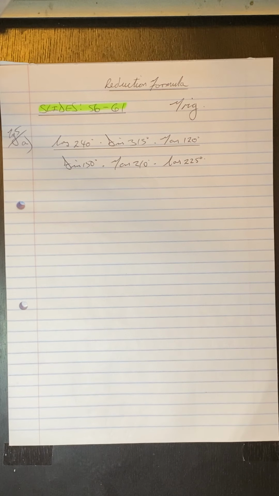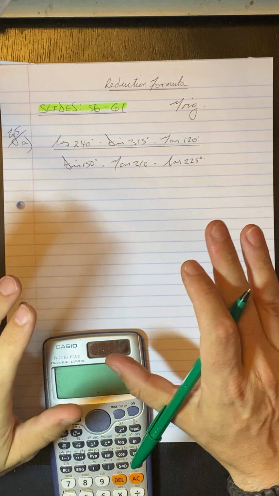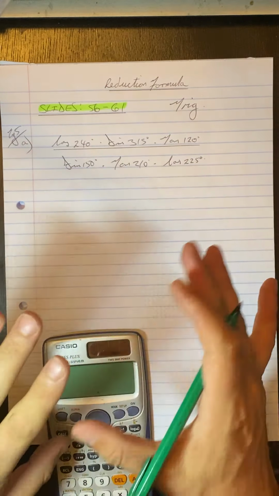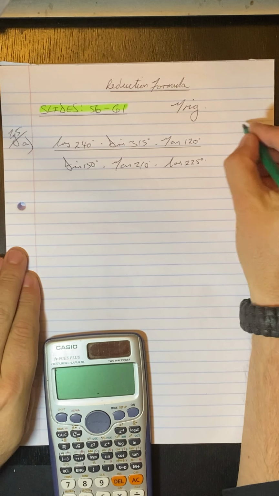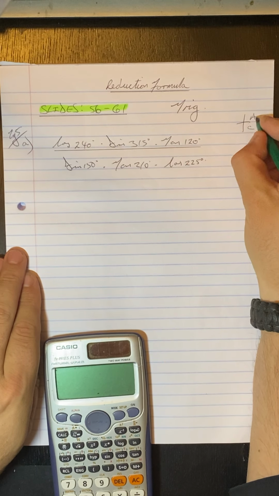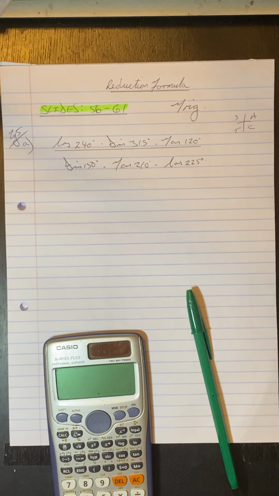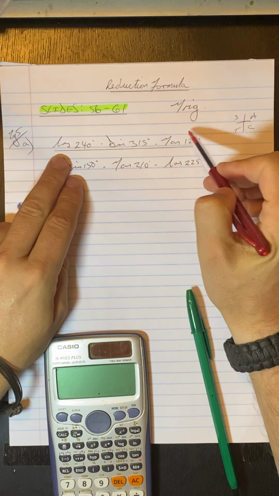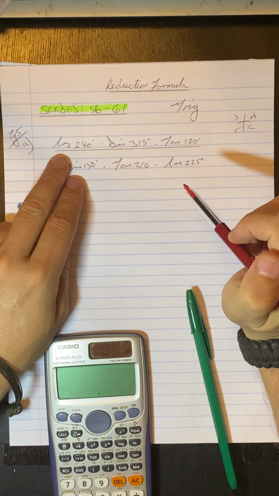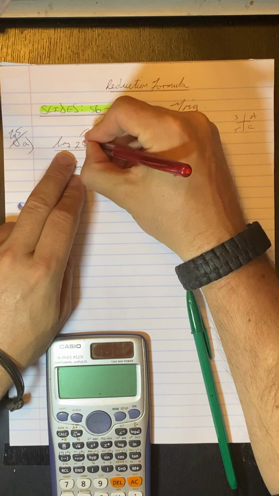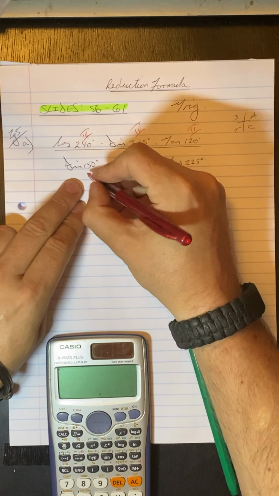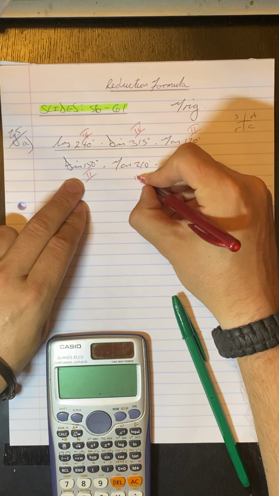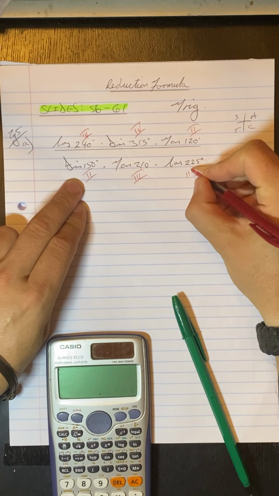Okay, so I'm going to work a little bit quicker today, just to show you how quick we can do this without me showing you the other notes that we've made before. So just so we know, I'm just going to do the cast diagram on the side here. The first thing I'm going to do is number my angles, which quadrants they're in. So 240 is in the third, 315 is in the fourth, 120 is in the second, 150 is in the second, 210 is in the third, and 225 is in the third.